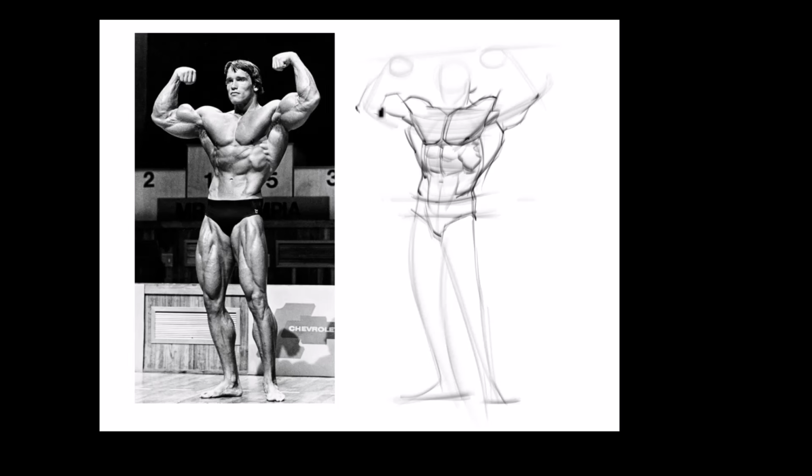Block out his massive bicep there. There we go. Block out the one on the right.